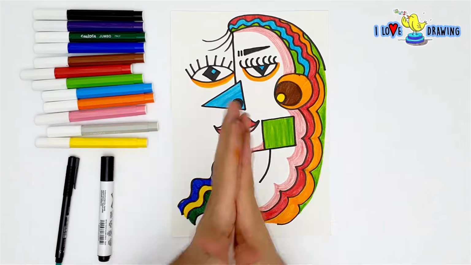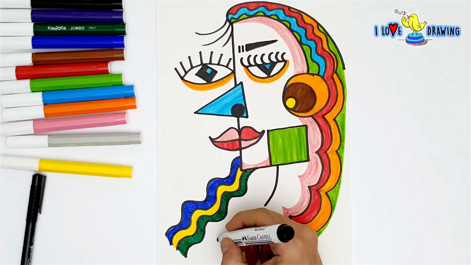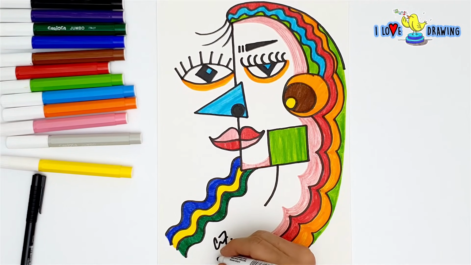And ta-da! I like this drawing so much that I'm gonna sign it and put the date on the bottom. We love drawing and we love Cubism.